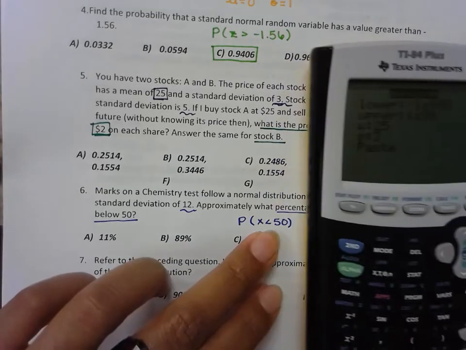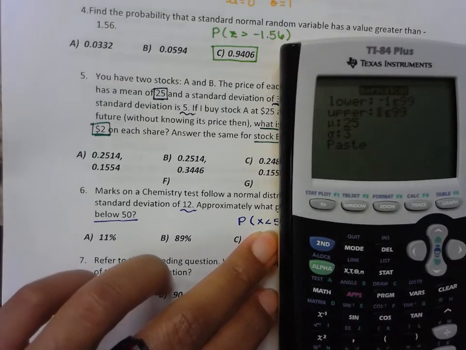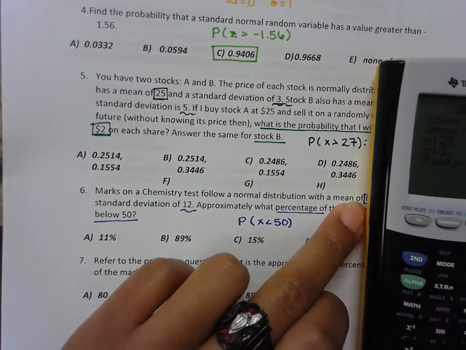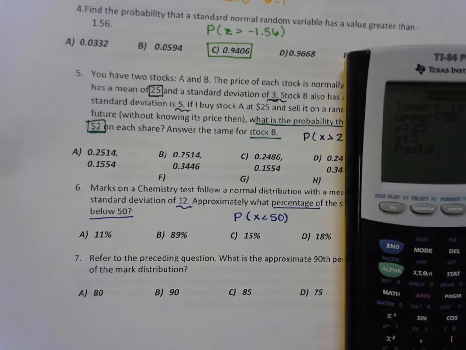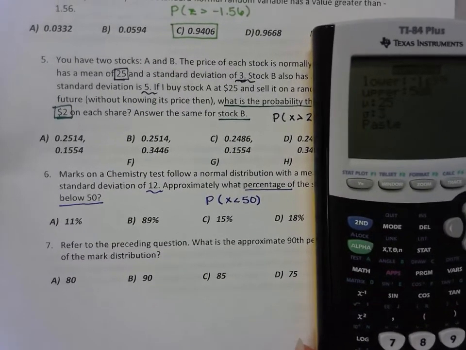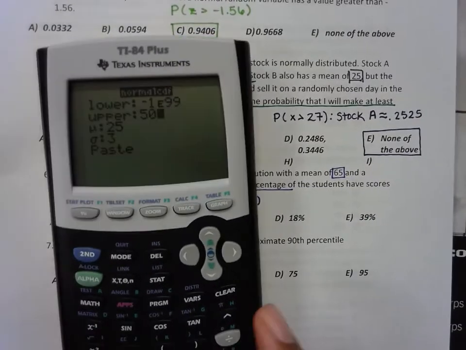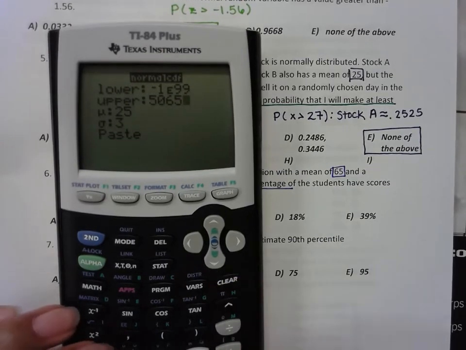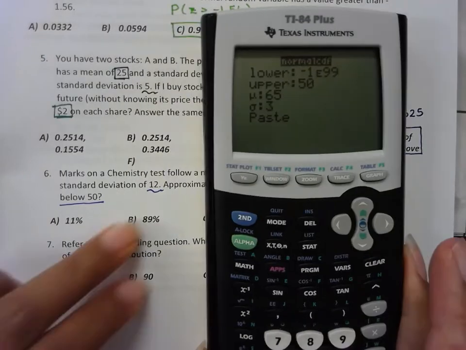Below 50, so that means my upper is 50. 50 is an X value, so I'm changing my mean to 65, and my standard deviation to 12.